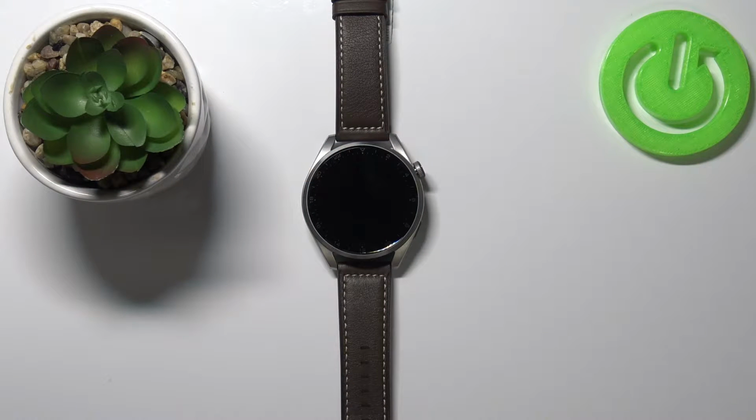Welcome! In front of me I have HUAWEI Watch 3 Pro, and I'm gonna show you how to change the launcher style on this device.